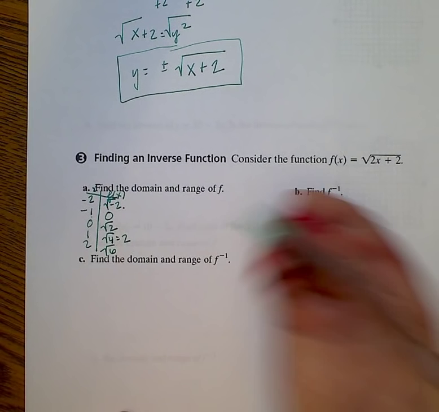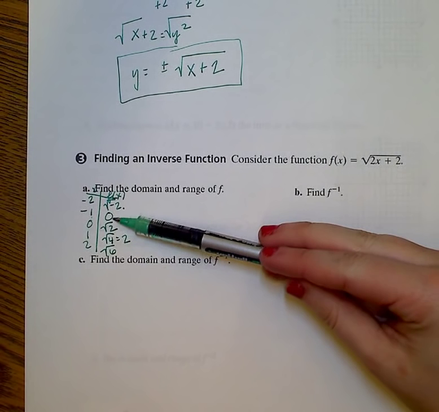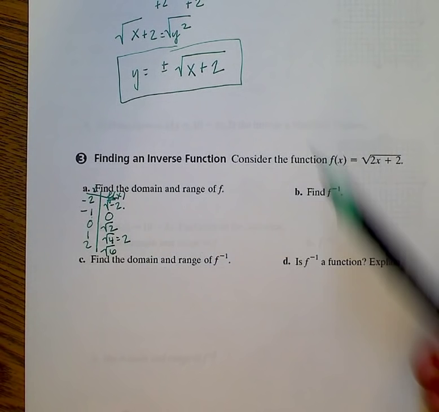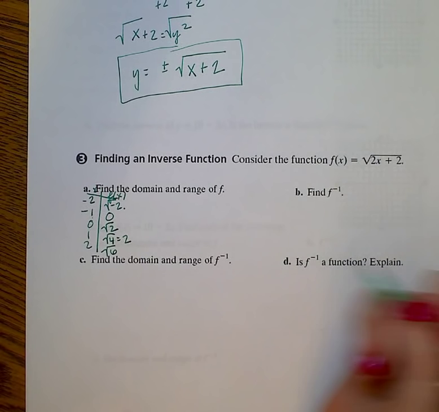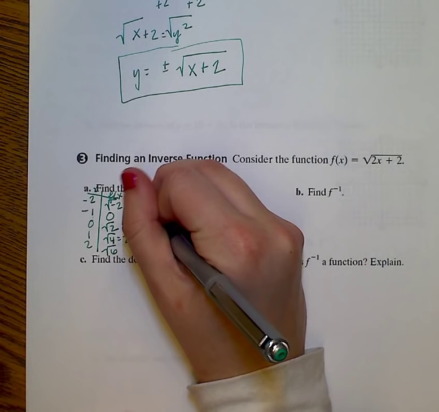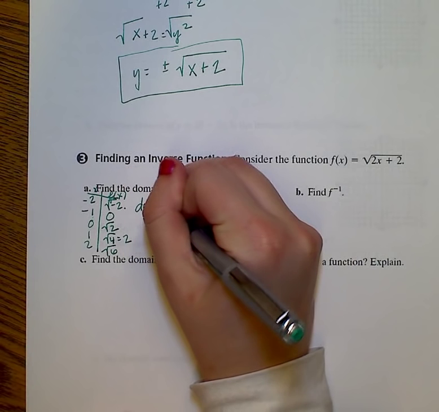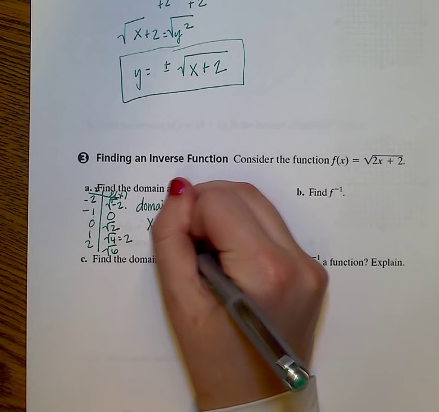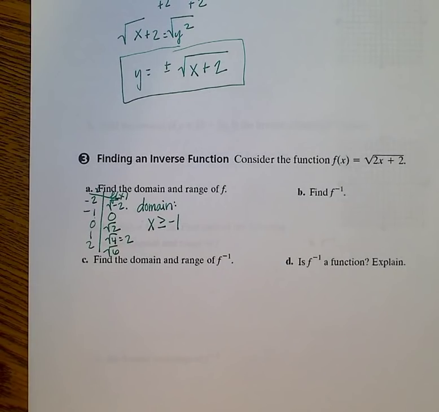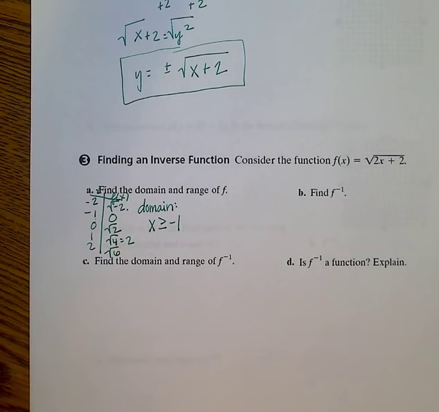So we can see that anything that is less than -1 is not going to work, because we're going to be taking the square root of a negative number. So here our domain is going to be all the x values that are greater than or equal to -1. We can't put anything less than -1, because then we get an impossible answer.